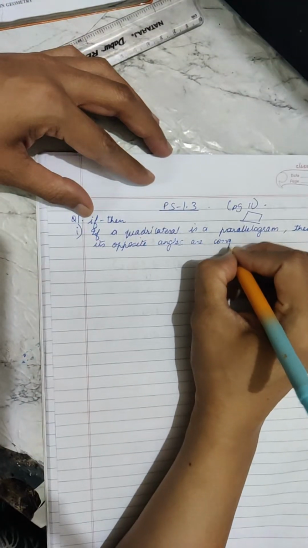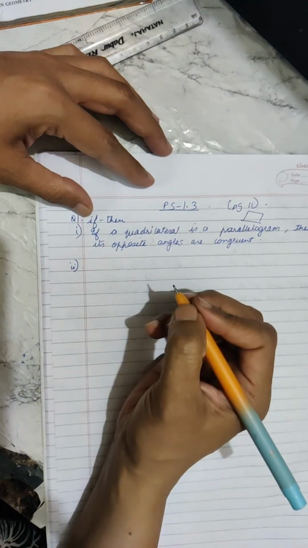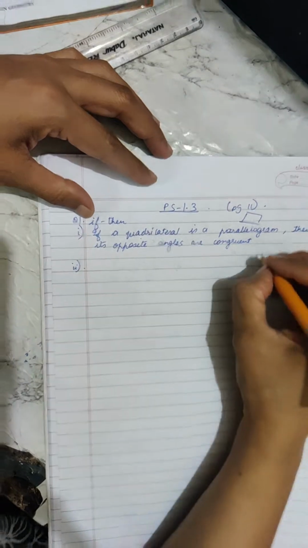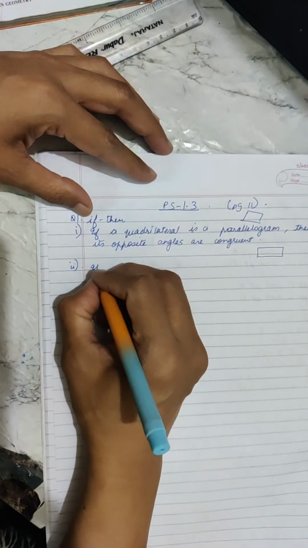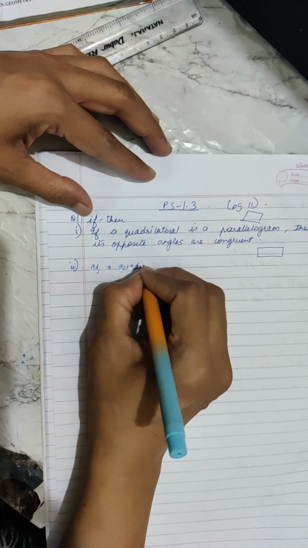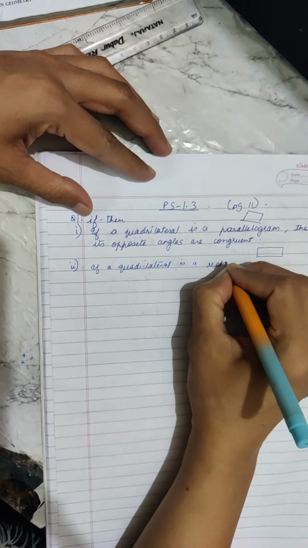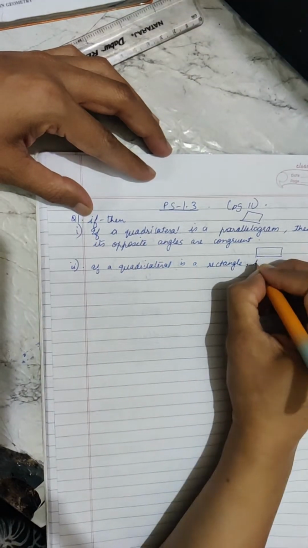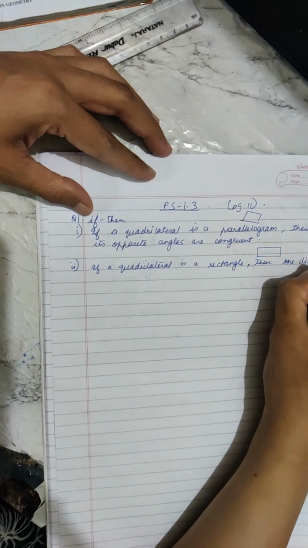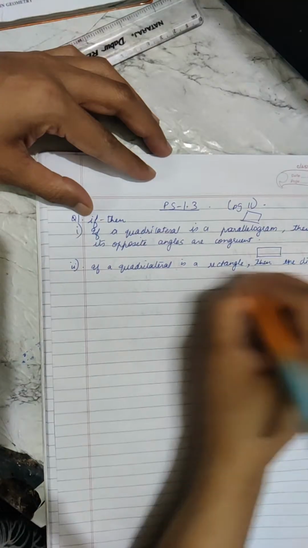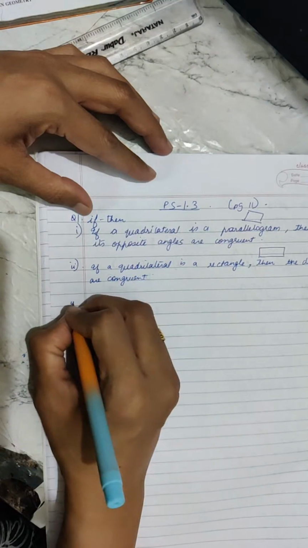Okay. Second, the diagonals of the rectangle are congruent. So again, rectangle is a quadrilateral. So if a quadrilateral is a rectangle, then what is left? Then the diagonals are congruent. Okay, so it is that simple.